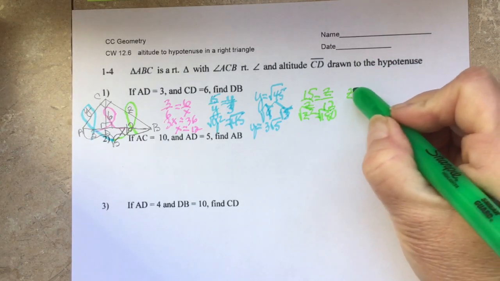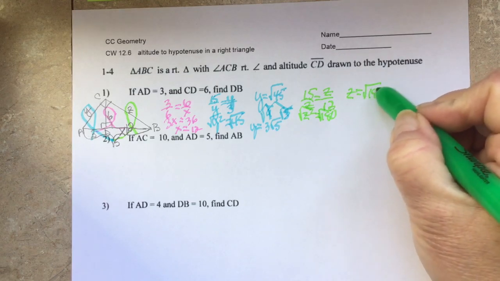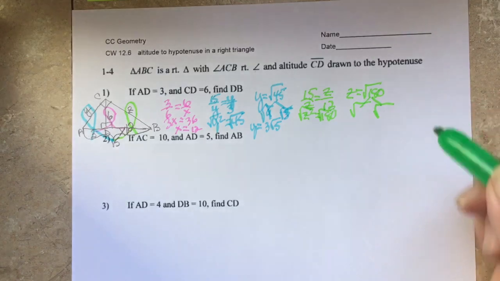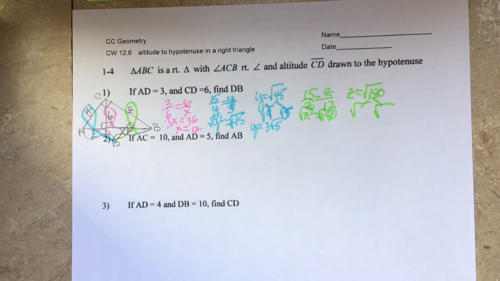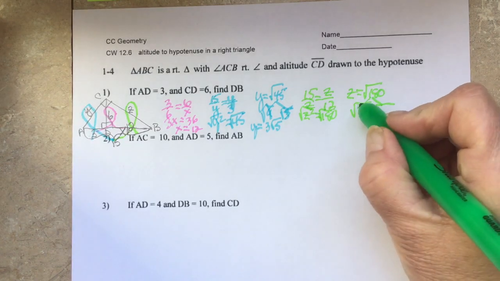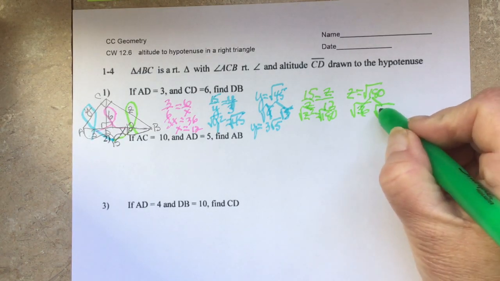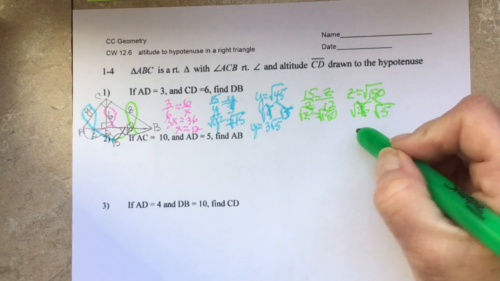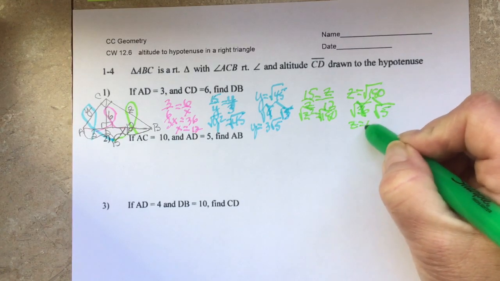So z equals rad 180. Split it up. If you don't know the perfect square in there, again, go into y equals 180 divided by x and look for the largest perfect square in the right-hand column. You should find that it's a 36 and it goes with a 5. Okay, so that's 6 rad 5. So z equals 6 rad 5.